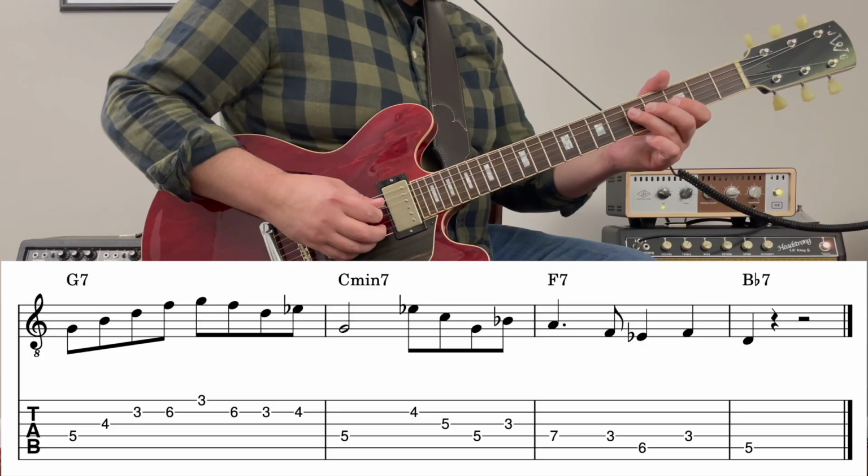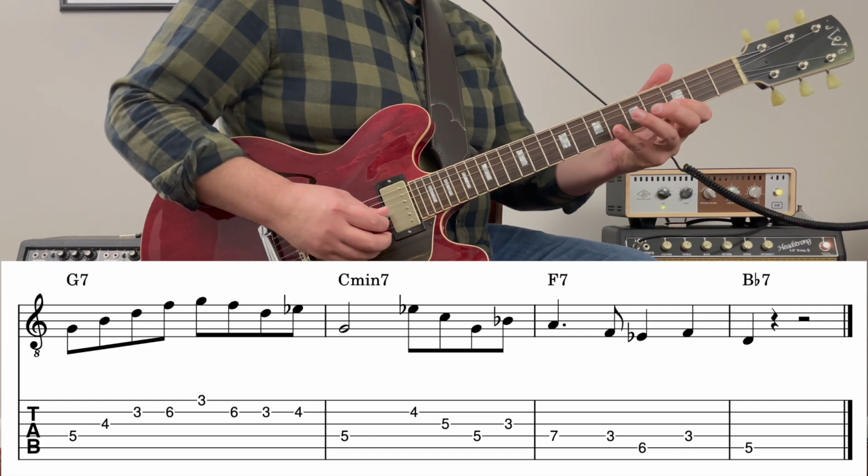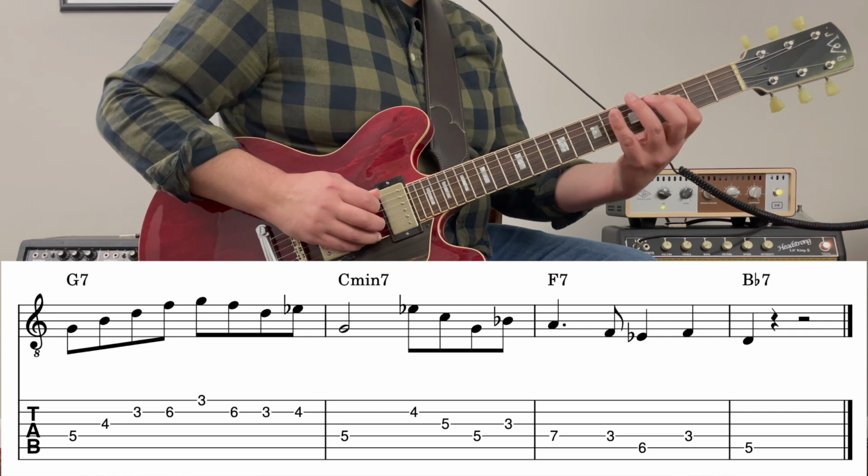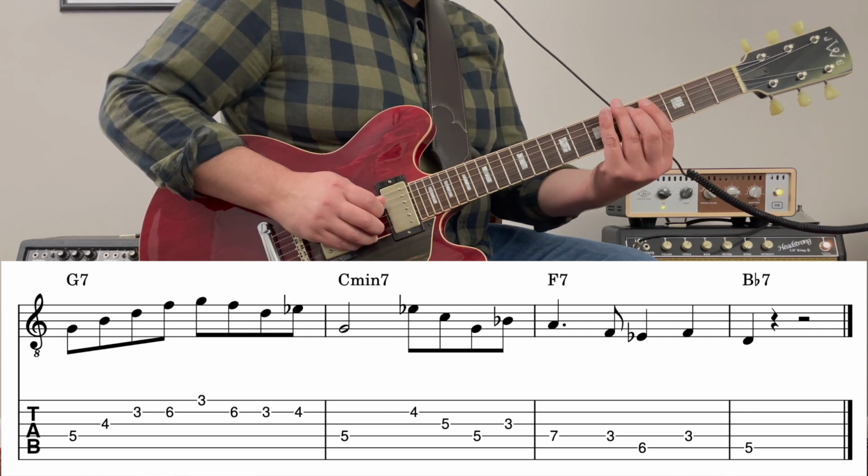Now we can take this approach and move it around the fretboard into different positions. Here's another example in a different spot on the fretboard. So the better you know these arpeggio shapes, the easier it is to come up with lines like this on the fly. And this is a really good first step for getting started outlining changes and playing lines that really live inside of the chord progression.